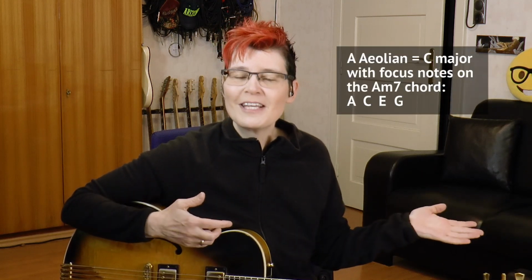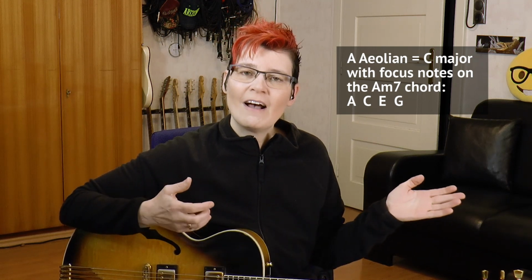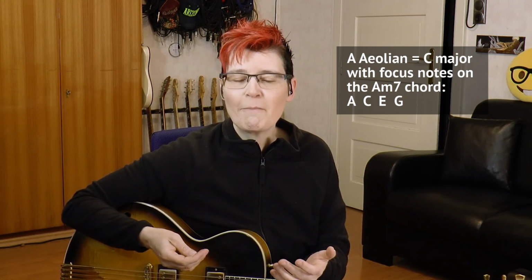You can use the minor scale whenever the minor chord is the 6th degree of a major scale. In the music vernacular, this is called Aeolian. In our case, the Aeolian scale is the 6th degree of the C major scale. Okay, so when A minor is the 6th degree of the C major scale, we're in A minor.